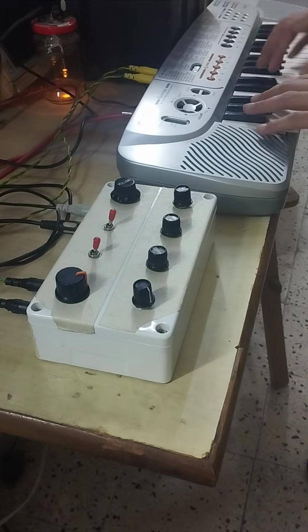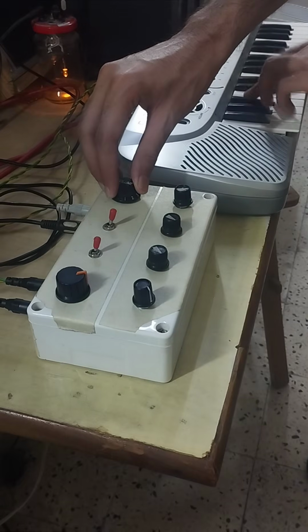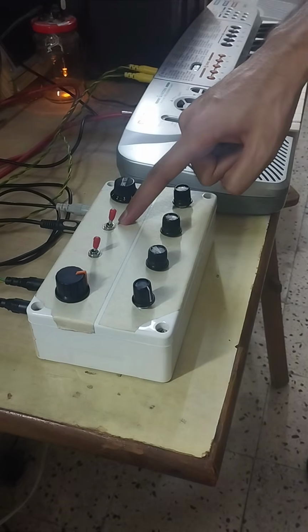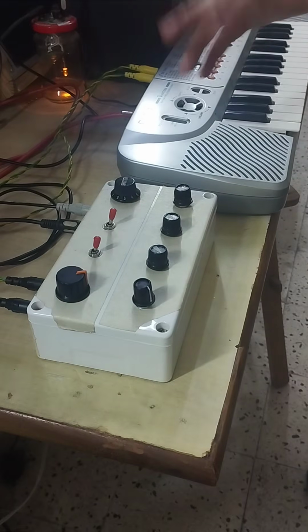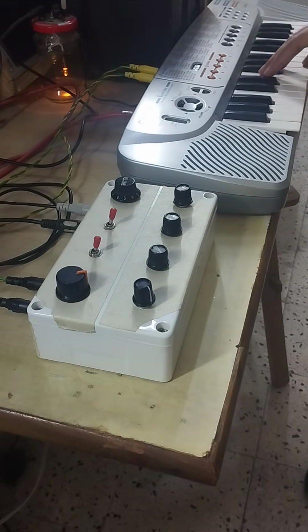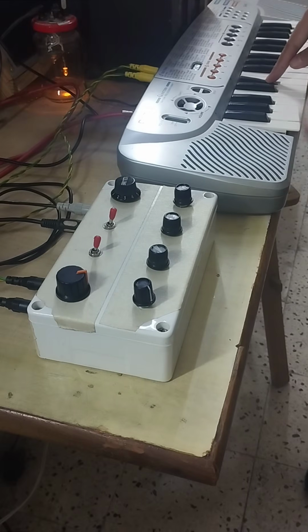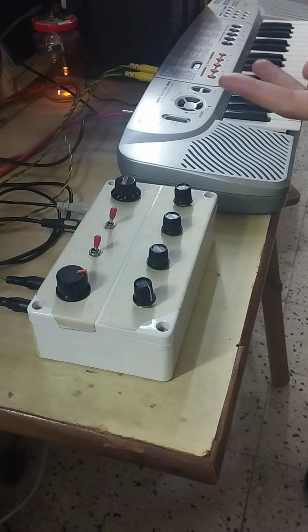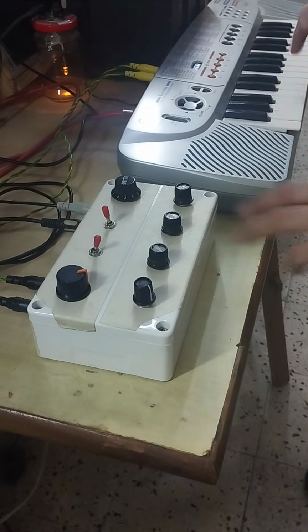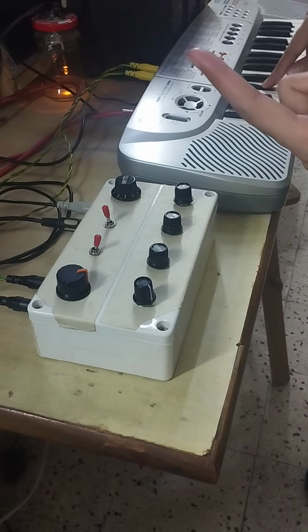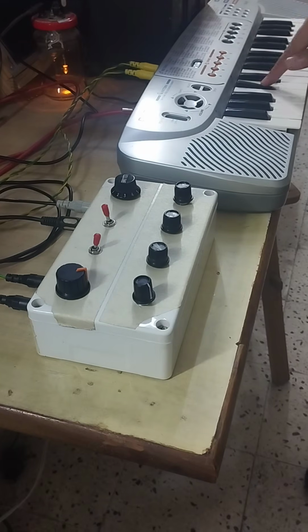Let's go through the controls for this synthesizer. First, of course, is the volume control. This switch allows you to choose between gate and trigger. Right now it's in gate mode, so it's going to wait for me to release the button before the sound goes off. If I put it in trigger mode, then the sound triggers once for every key press.